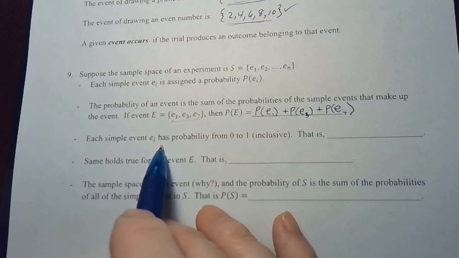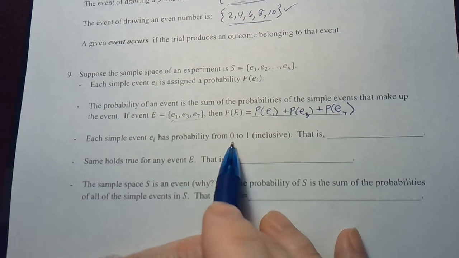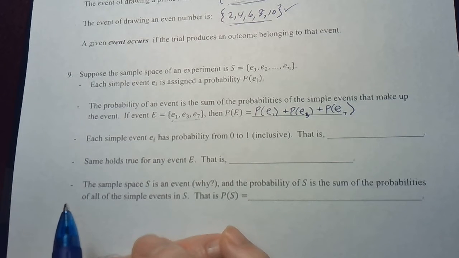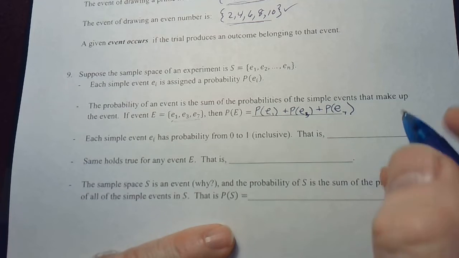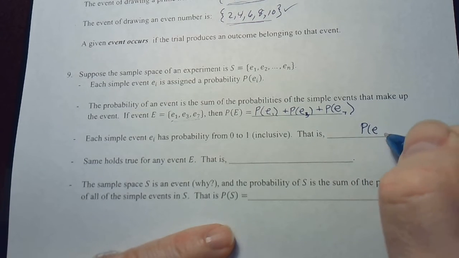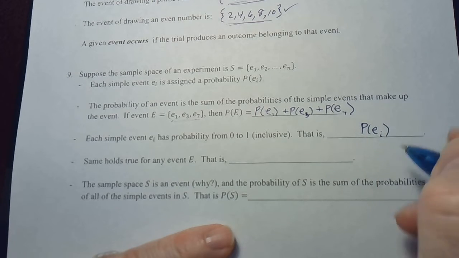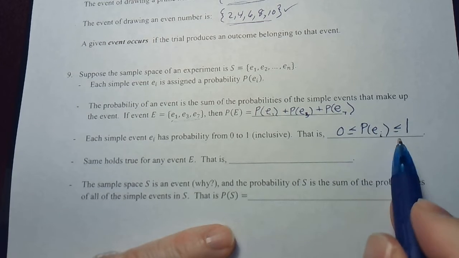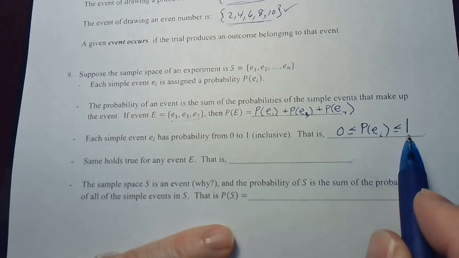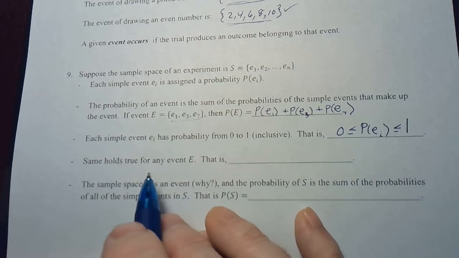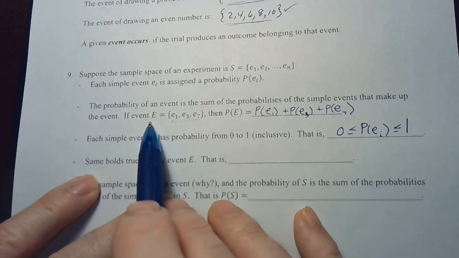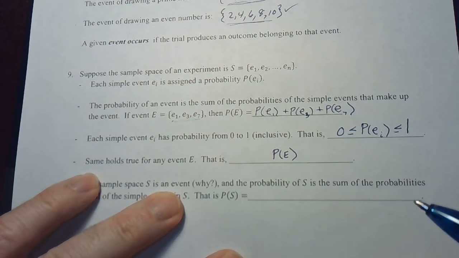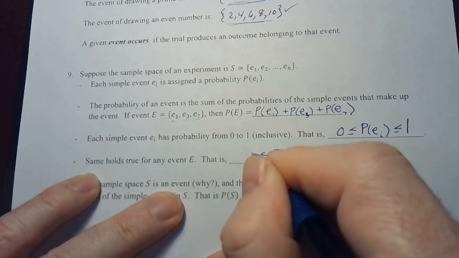Each simple event has probability from 0 to 1, inclusive. Inclusive means it could equal 0 or it could equal 1. So, the probability of any event, Ei, is in between 0 and 1. Greater than or equal to 0, less than or equal to 1. The same holds true for any event, like this event, capital E. This has a probability, P of E, and it's in between 0 and 1.